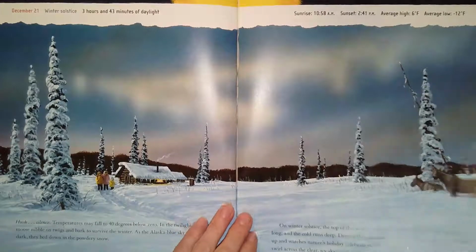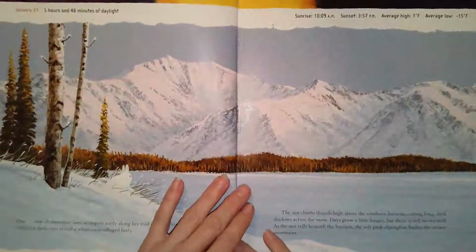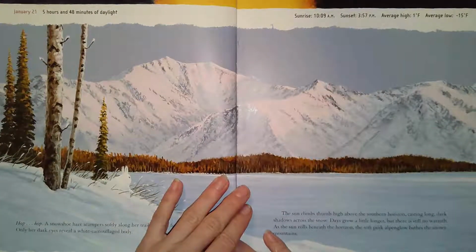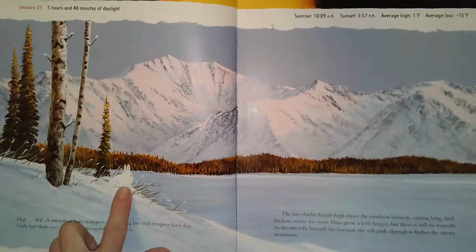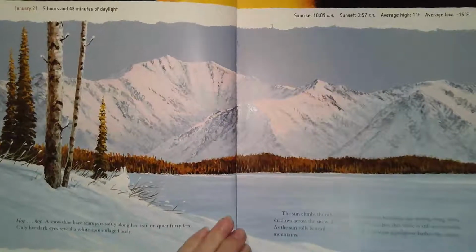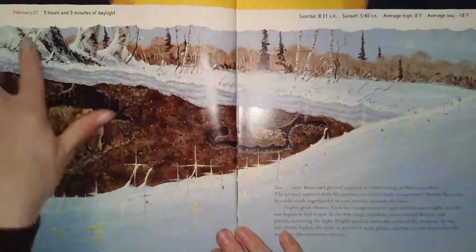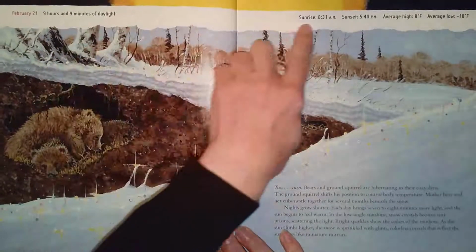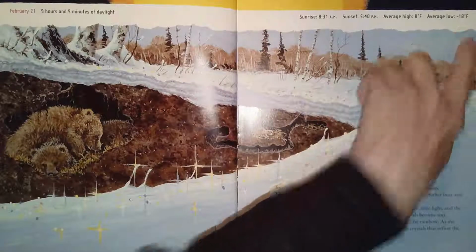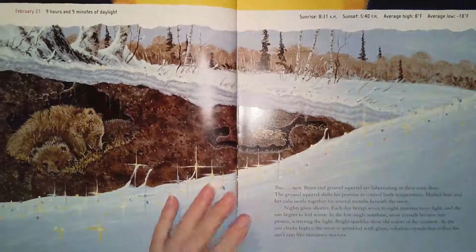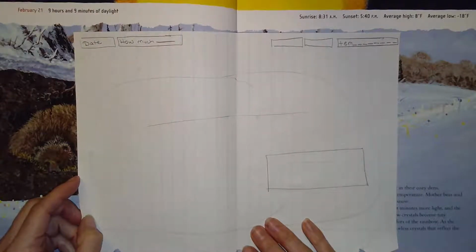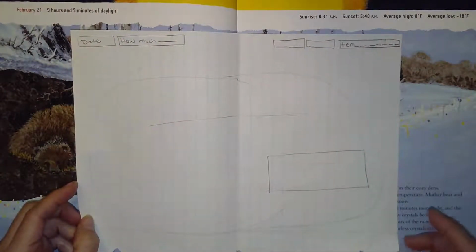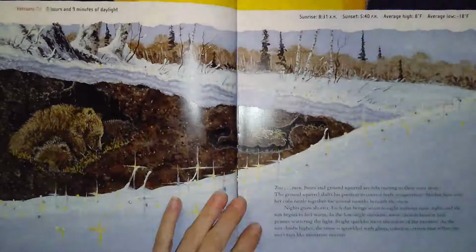I love the illustrations in this book too. Do you see that little guy hiding? Don't forget, you are looking at an empty organizer.